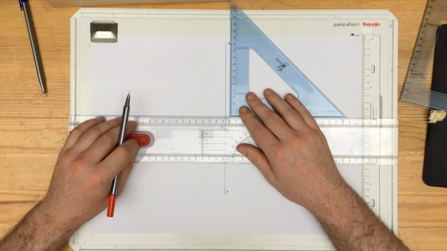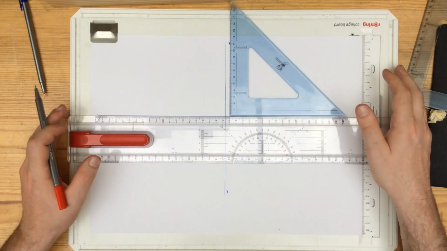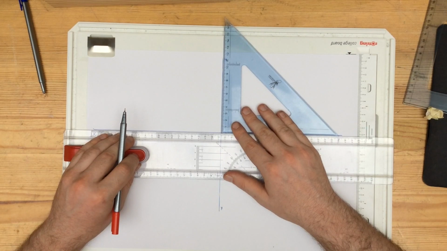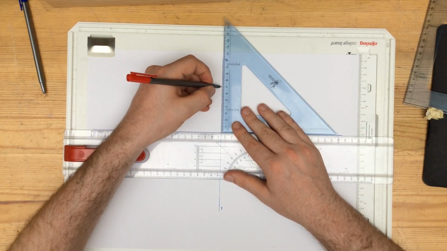I will now size up the entire height and width of the elevation of the boat for this particular question.